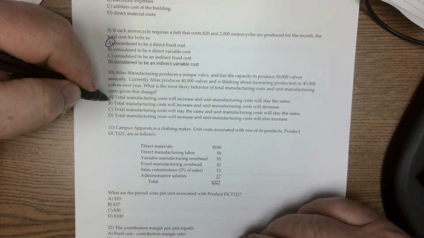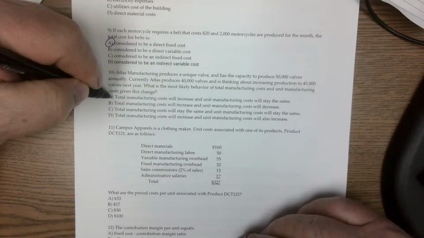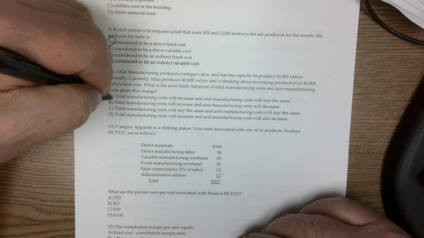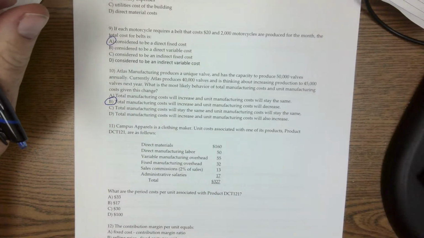Total manufacturing costs will increase, right? Because we've got the increase in variable cost, and unit cost will stay the same only if they're all variable costs, so there's no fixed cost. Total manufacturing costs will increase and unit manufacturing costs will decrease. That's the most likely because you're spreading the fixed costs over more units.